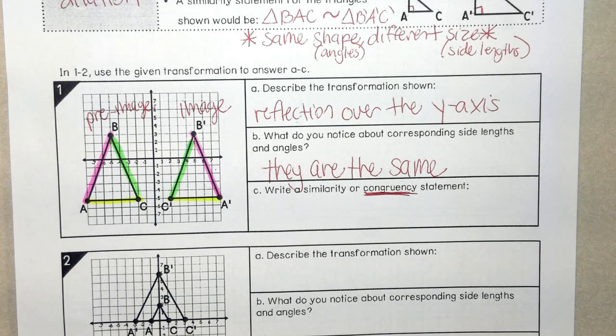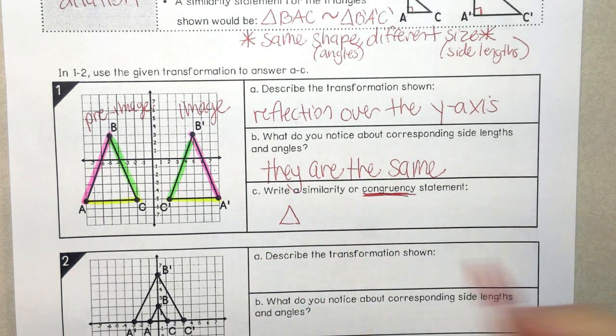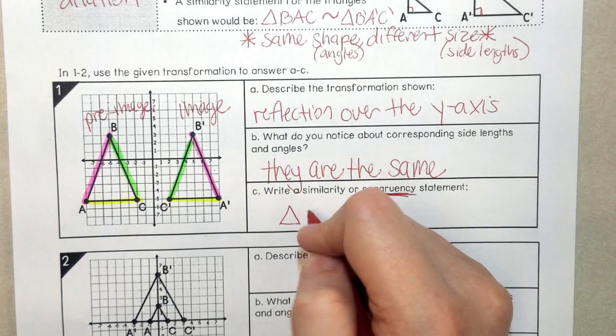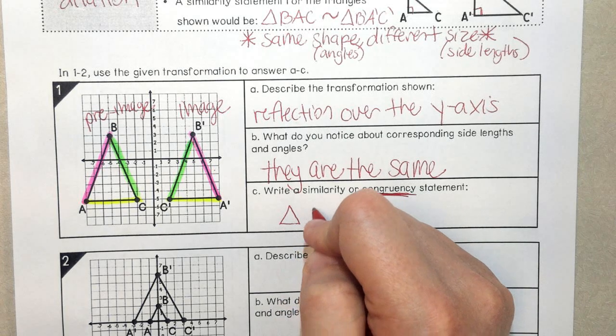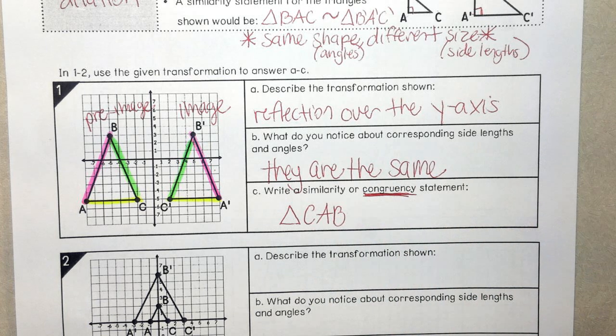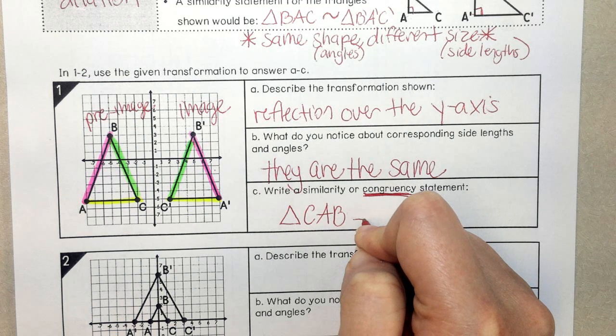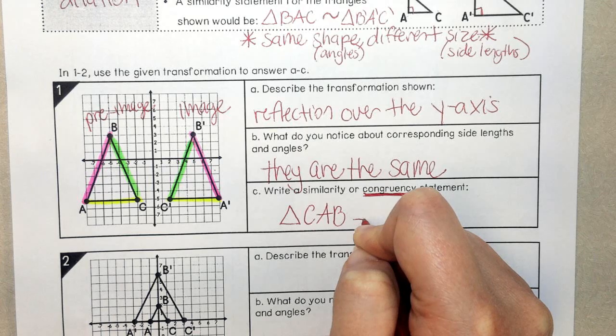So we want to make a congruency statement. So I'm going to say triangle, and again, we typically go in alphabetical order, but just to see if we can get the letters in the right order, I'm going to do C-A-B. And Alexa, congruency statement. So I need the congruent symbol. What's that look like? Look at the congruence at the top.